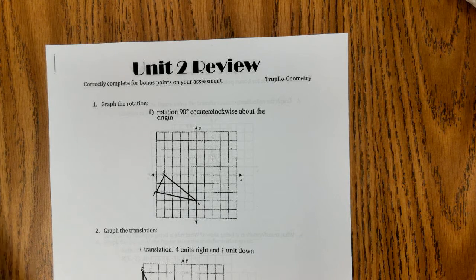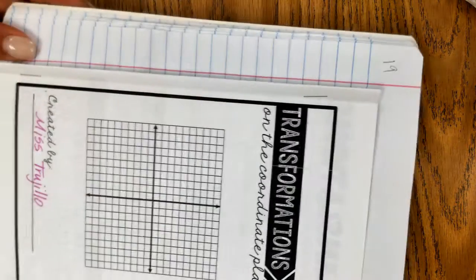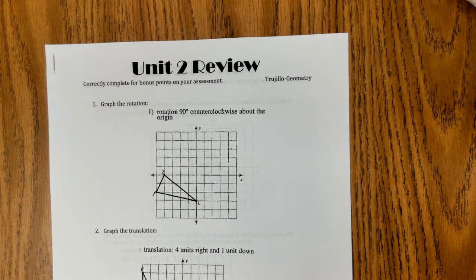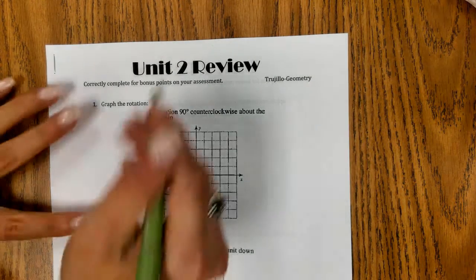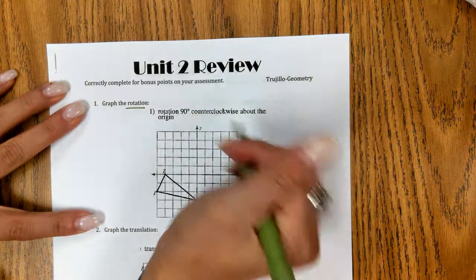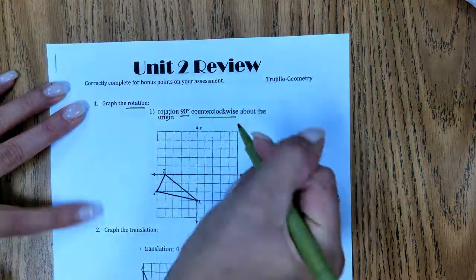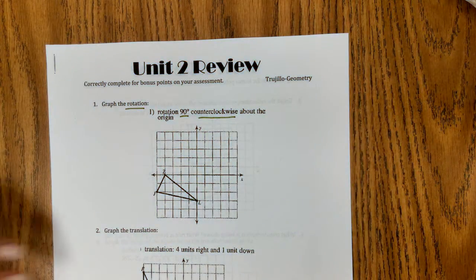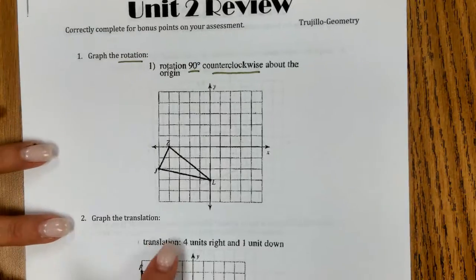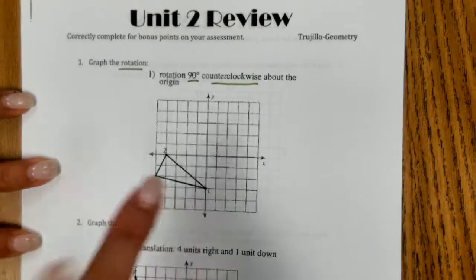Okay, so again, the first few problems are dealing with transformations, which is what we just completed. The first problem says to graph the rotation 90 degrees counterclockwise. So on number 1, the first thing you should be doing is identifying the points on the grid.